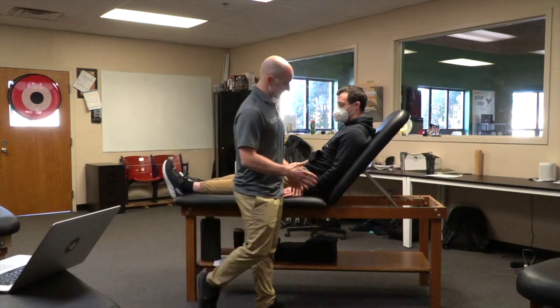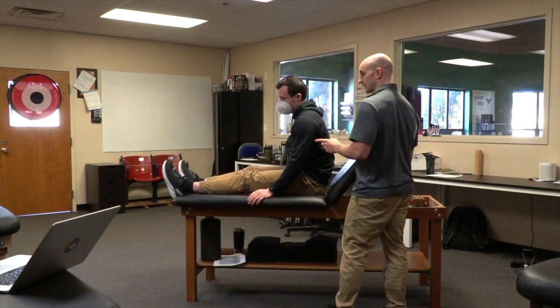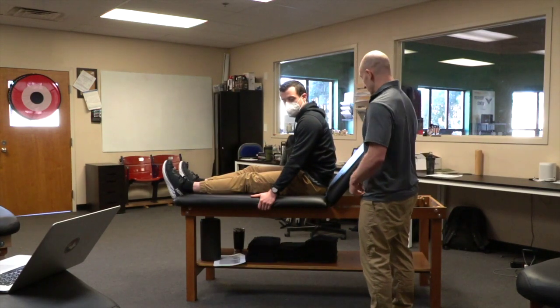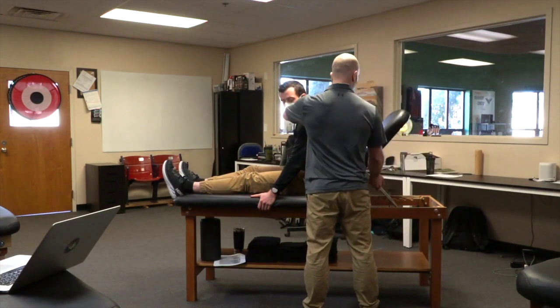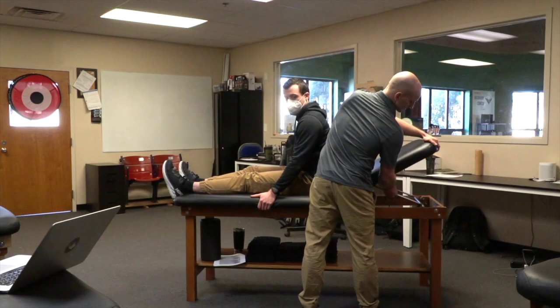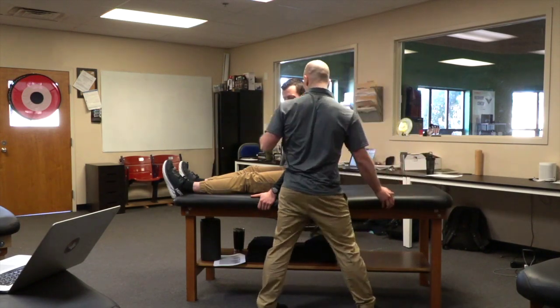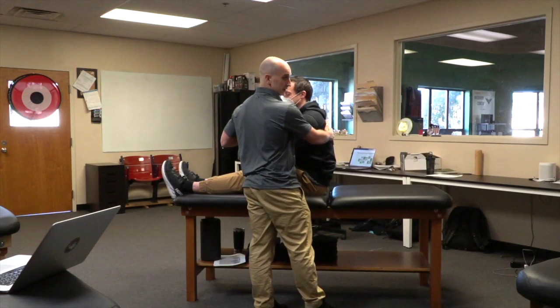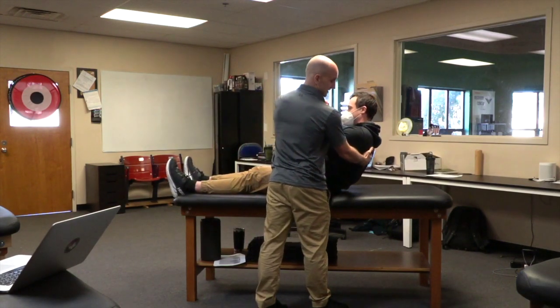And then when we lay him down, I do not let them eccentrically lower themselves down or sit themselves up because they're using their hip flexor a ton. So usually what I'll do is I will either hold him like this, or I give them my hand like this and I let them just fall into me this way. So lay all the way down so he's got nothing but his hip flexor.